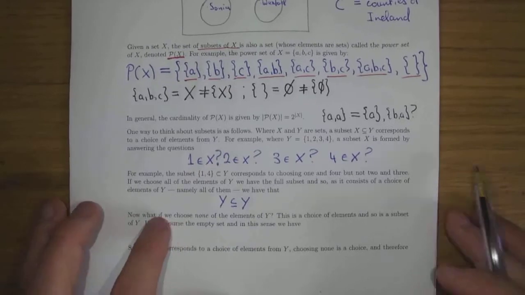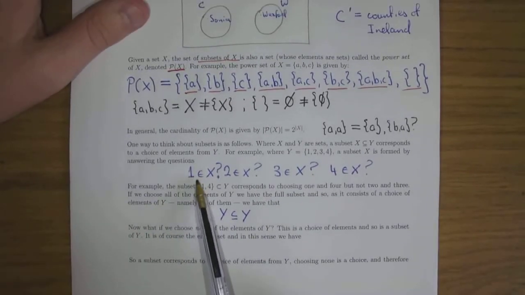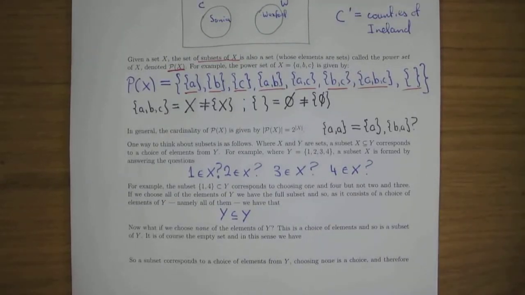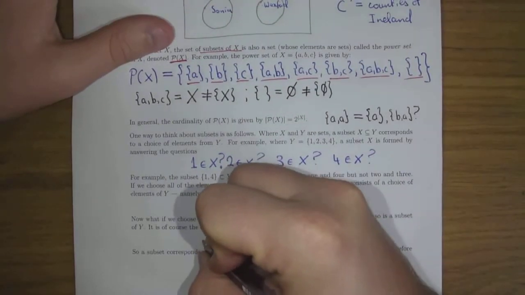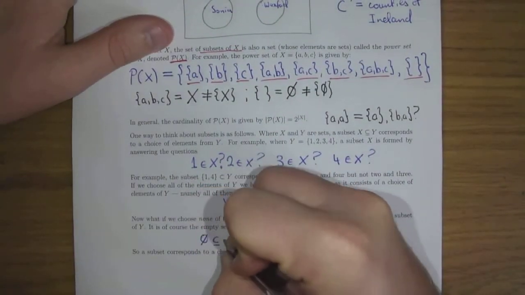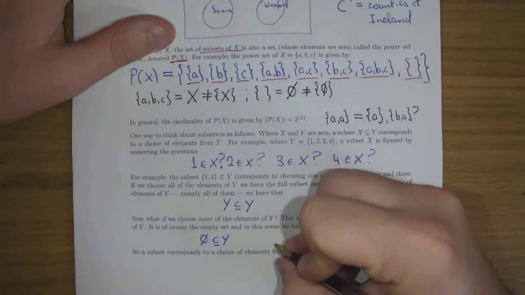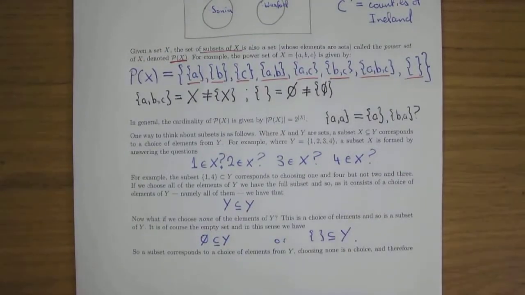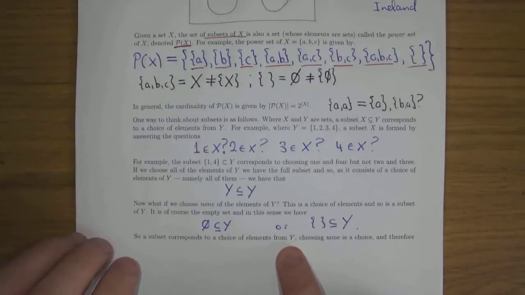Now what if you say, instead of all yeses, you say no. Is 1 in x? No. Is 2 in x? No. Is 3 in x? No. Is 4 in x? No. No more questions. This is a set containing no elements. It's a selection of elements from the set y, and you've chosen none of them. And in that sense, the empty set is a subset of y, or you can write the set containing no elements is a subset of y. So a subset corresponds to a choice of elements of y, choosing none is a choice, and therefore the empty set is always a subset.